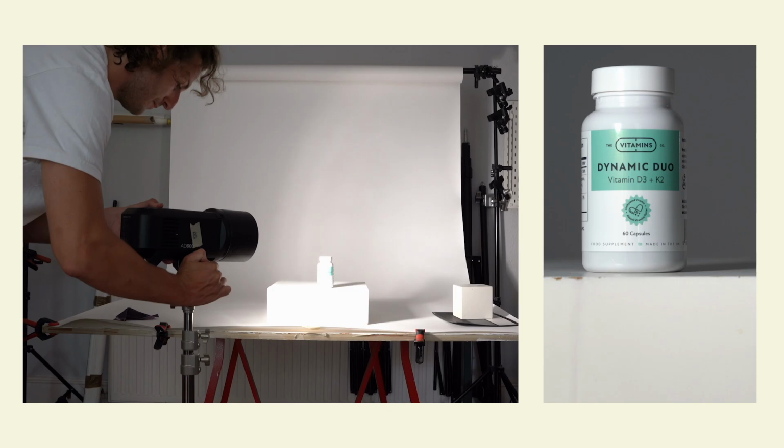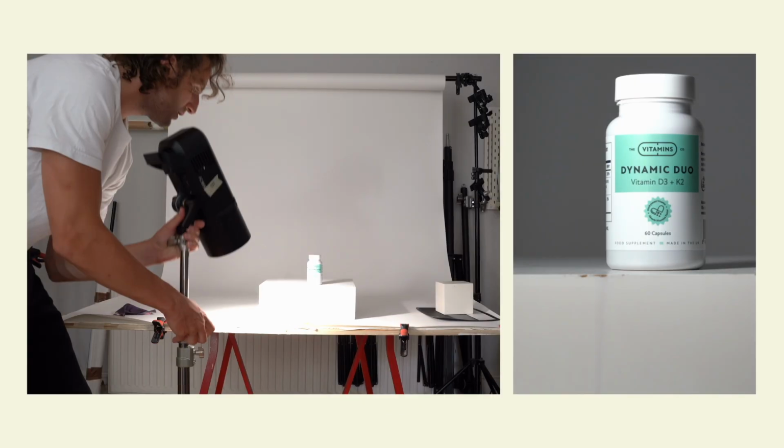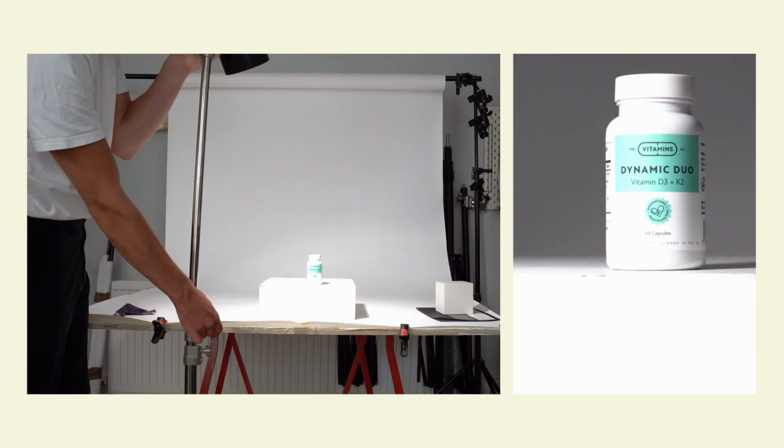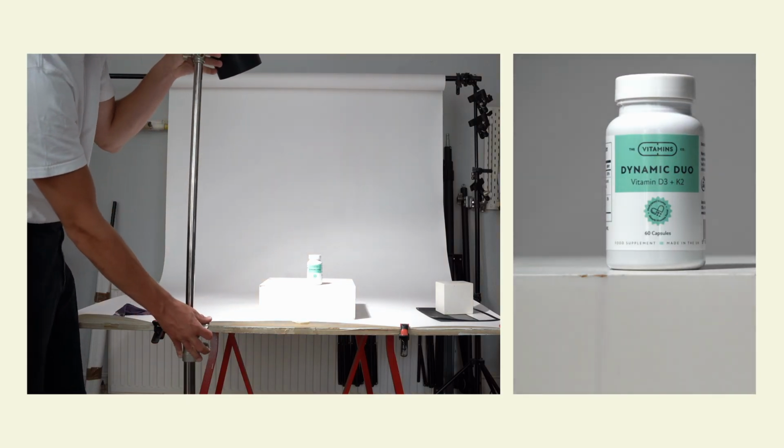So the next issue I've got here is I don't like that hot spot. If you look just above the Vitamins Co logo, there's a bright light. Now, this is actually covering up some of the important information. So what I want to do is raise the light up high enough so that that bright highlight isn't falling where it is. So as I move the light up, you'll see that that highlight is starting to disappear and it's in a much more flattering position. Now that I'm happy, I lock the light off.